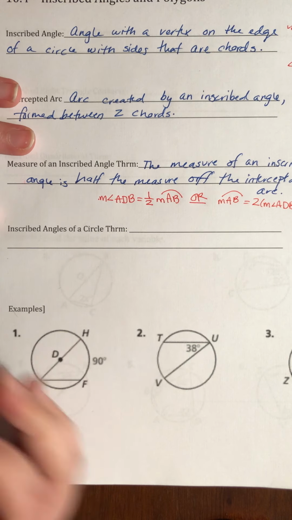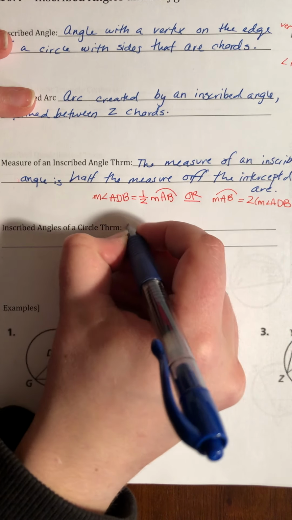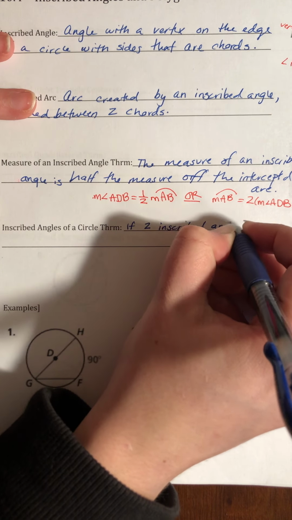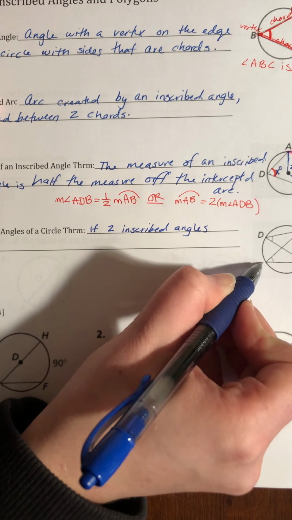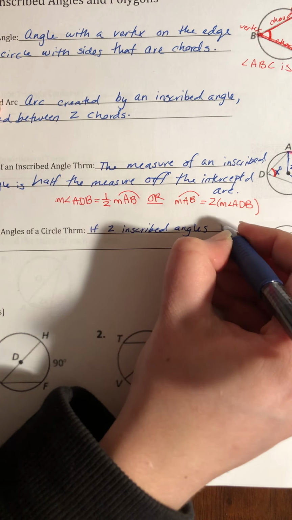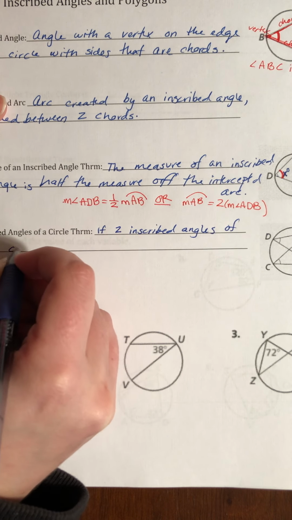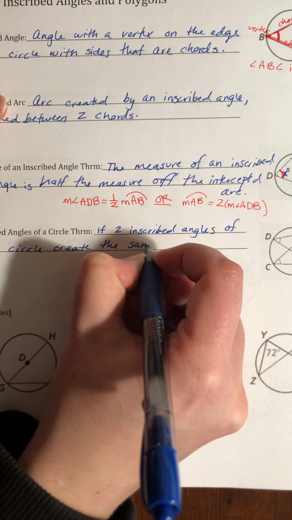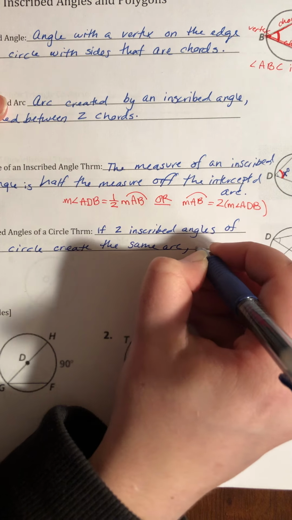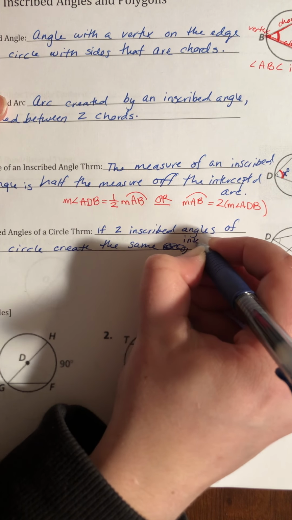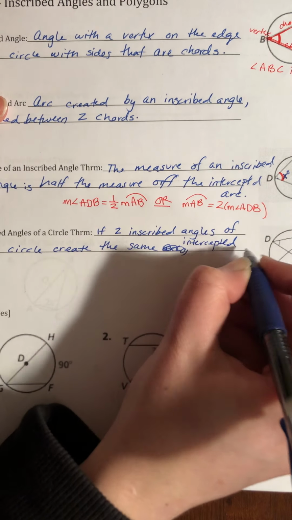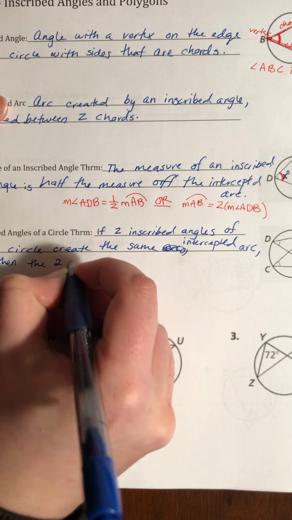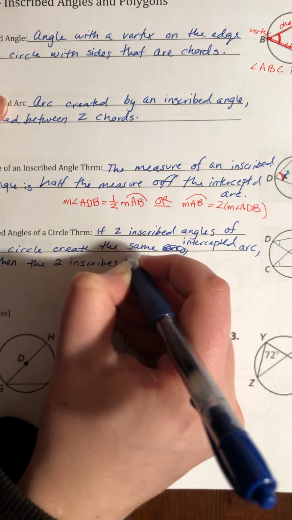Then we have the inscribed angles of a circle theorem. So that is, if two inscribed angles of a circle, remember those are the angles on the edges, create the same arc, or rather the same intercepted arc specifically, then the two inscribed angles are congruent.